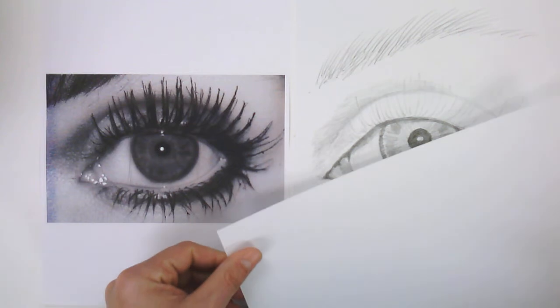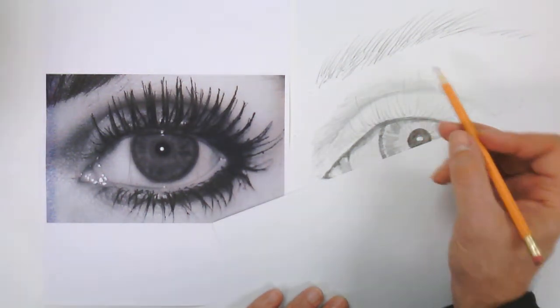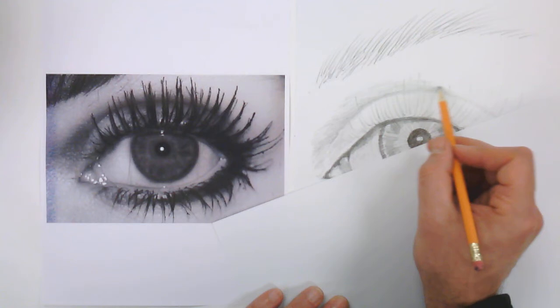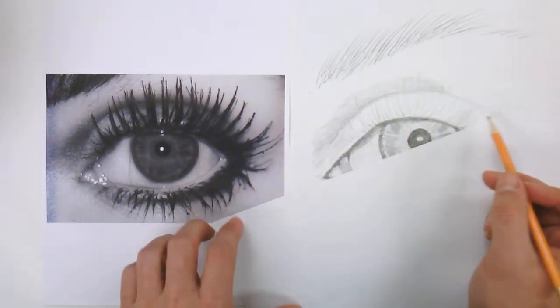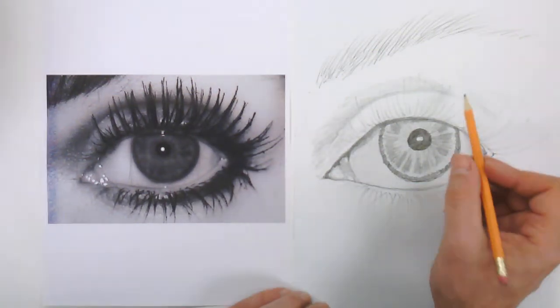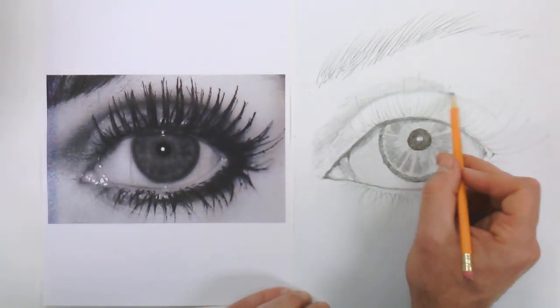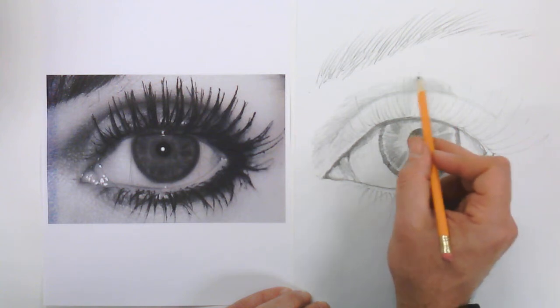A little trick is to take another piece of paper and put your hand down on that piece of paper, and that can help you avoid streaking. But I'm not too worried right now, because this is just a regular old number 2 pencil and it's not smearing too much for me.